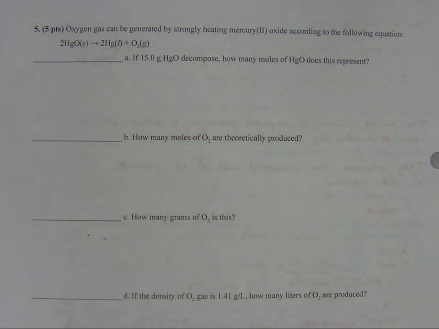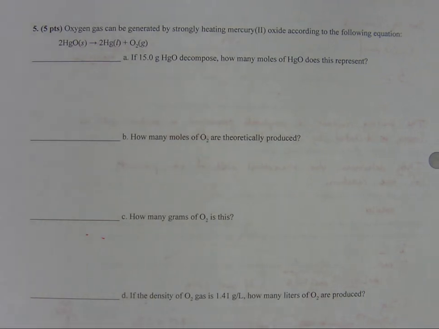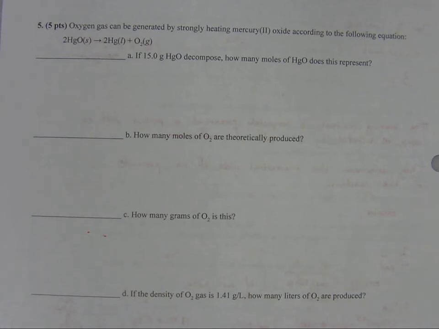Number 5. Let's get ourselves a long problem to work on here. Oxygen gas can be generated by strongly heating mercury 2 oxide according to the following equation. Oh my gosh, look at all that useless information.